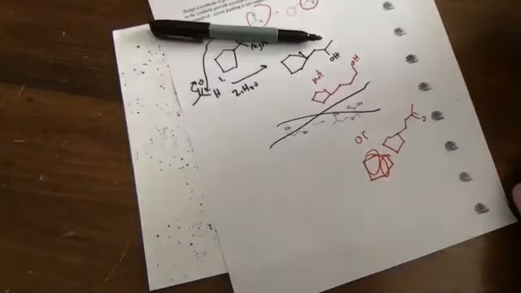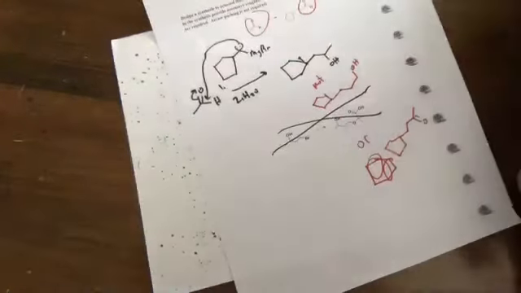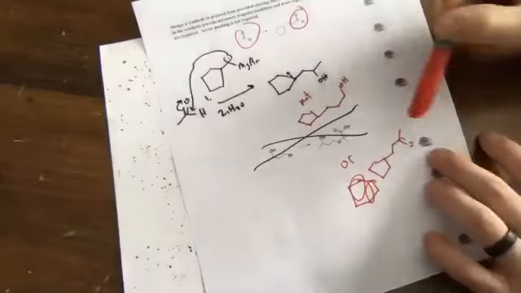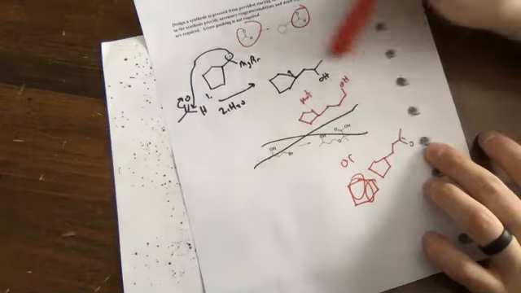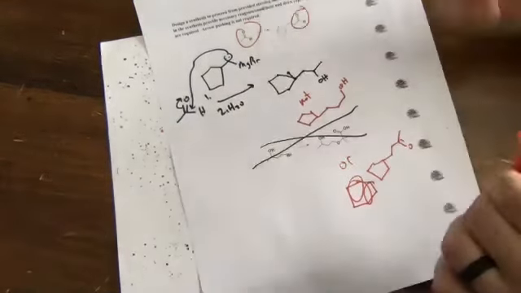And they'll draw this, where they kept the ketone intact as opposed to actually reducing it here.